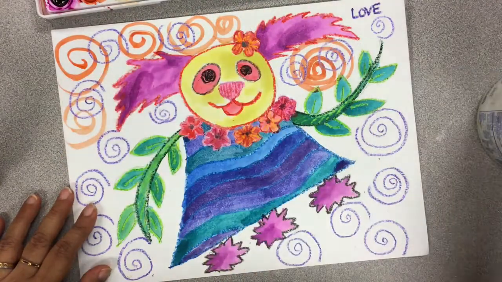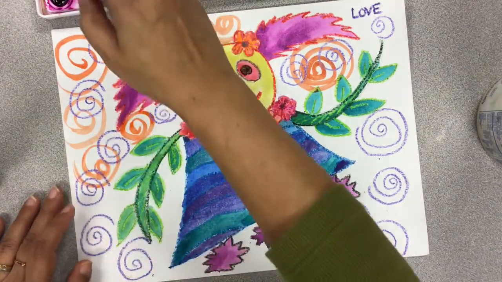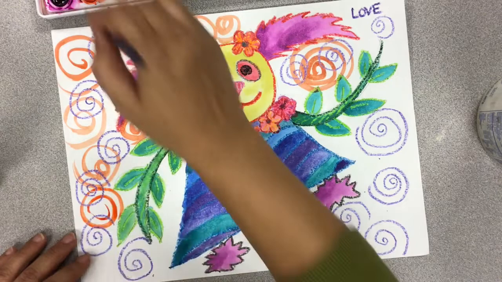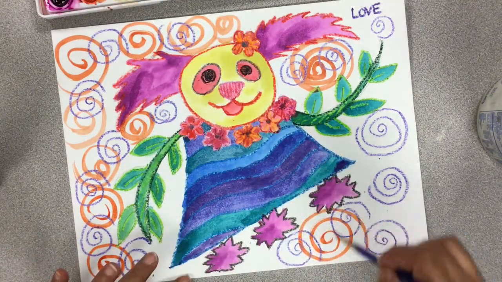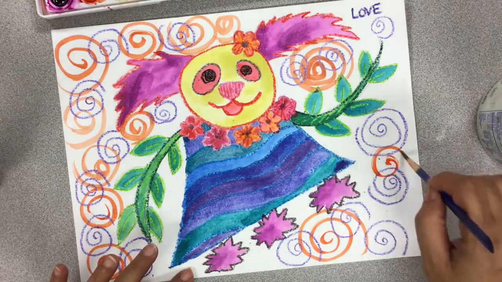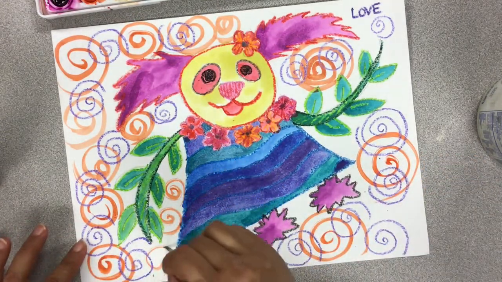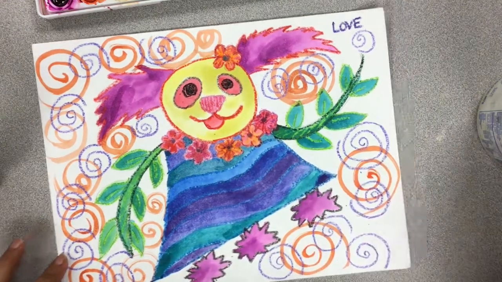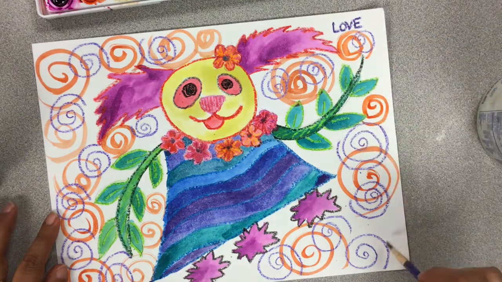Or rainbow could be your imaginary friend. It's anything that you want to make it, okay? So after I finish painting this, I'm going to hang it up on my wall, because this is my imaginary friend and I have named her Love.